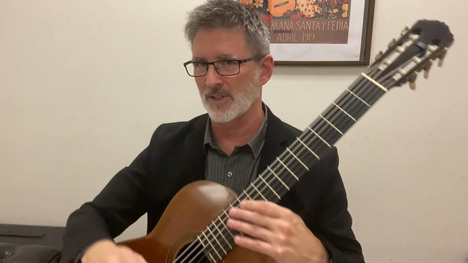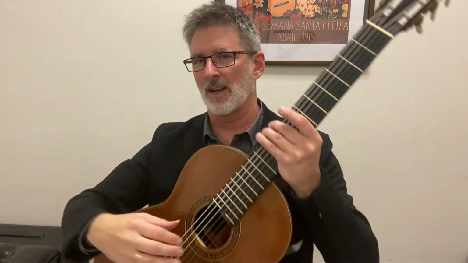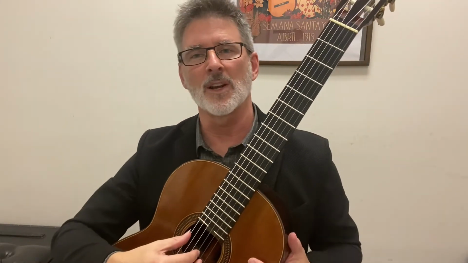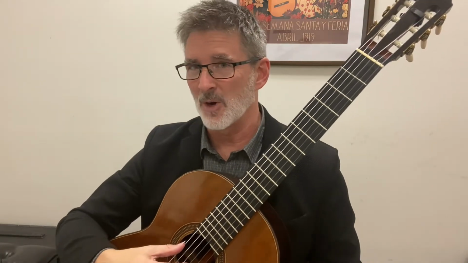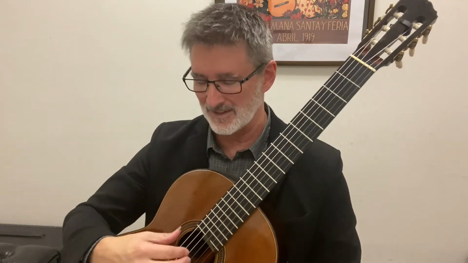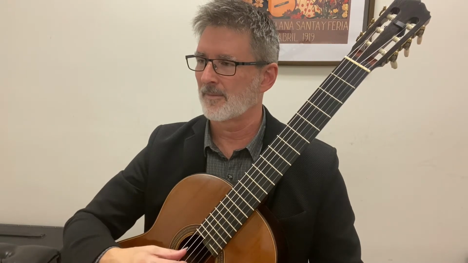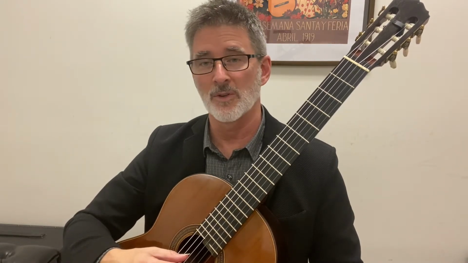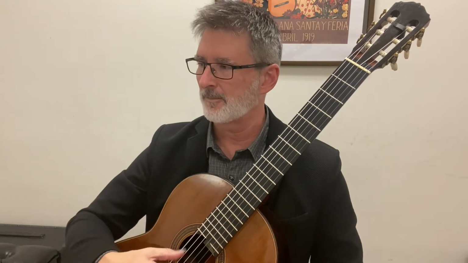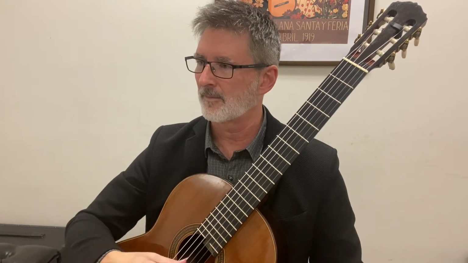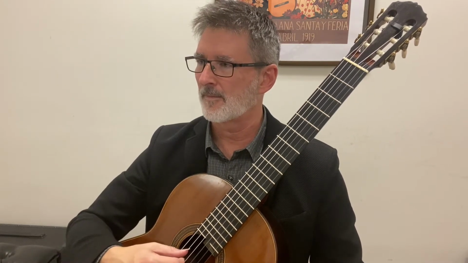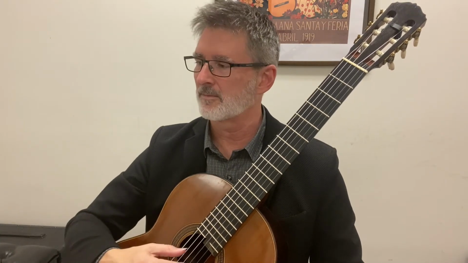All right, so here's the first exercise. It's a P-I-M-A arpeggio with 8 levels of dynamics. To begin with, we're going to start with pianissimo, 3 Ps. Then we'll go to pianissimo, 2 Ps. Then piano.